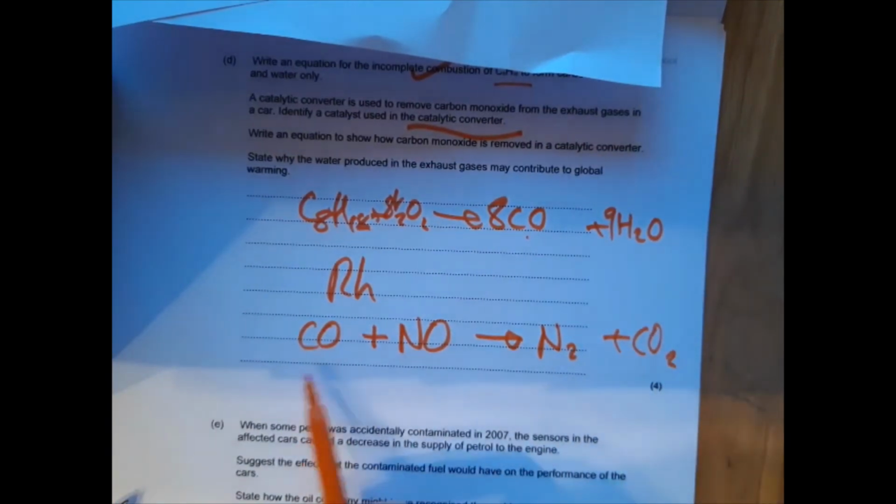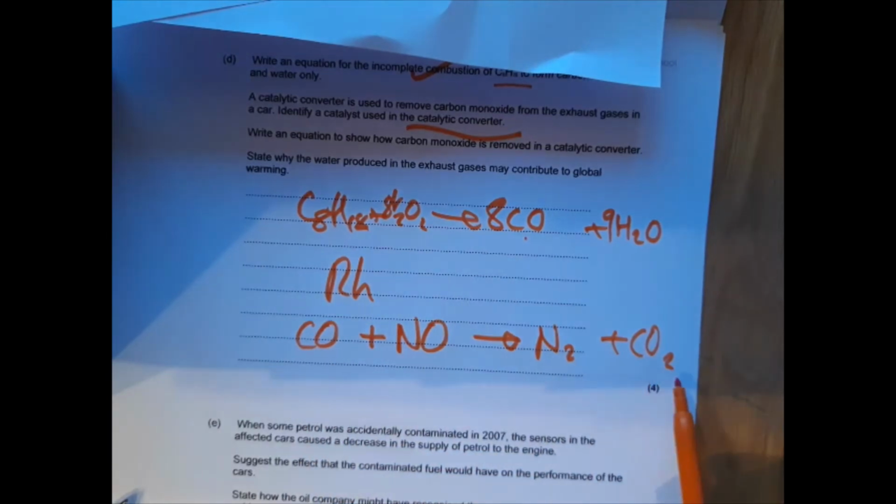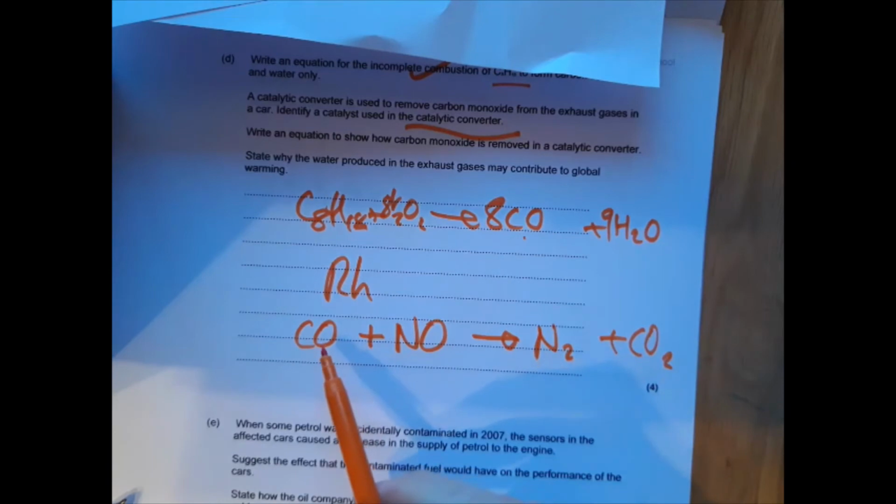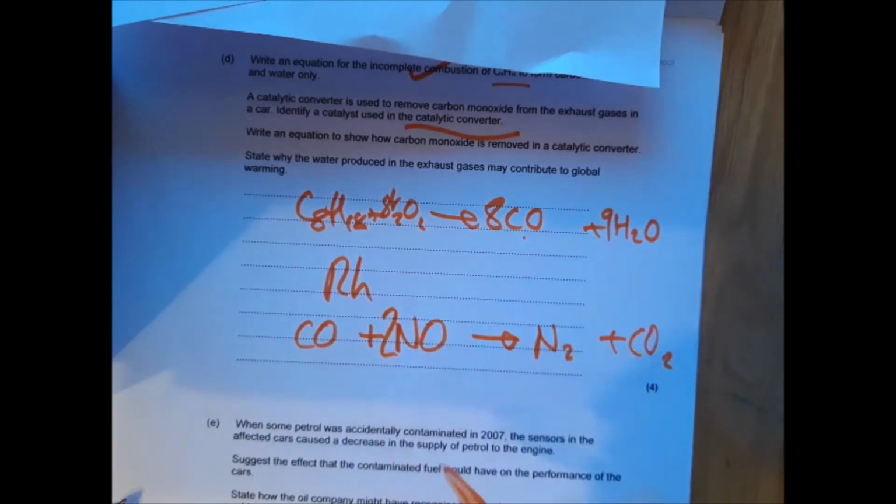Which is better for you, because it doesn't kill you, but it does lead to global warming, so at least it doesn't kill you directly. Balancing, 2 of them. Is that it? Yeah, that's it. That's a piece of cake, though.